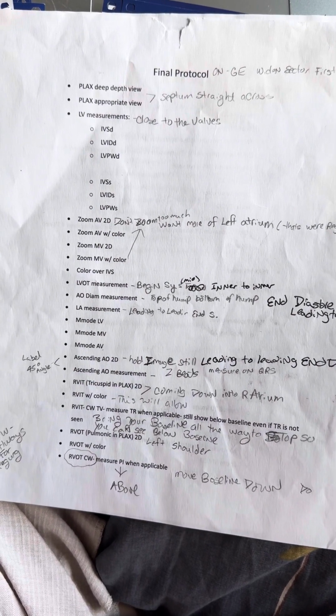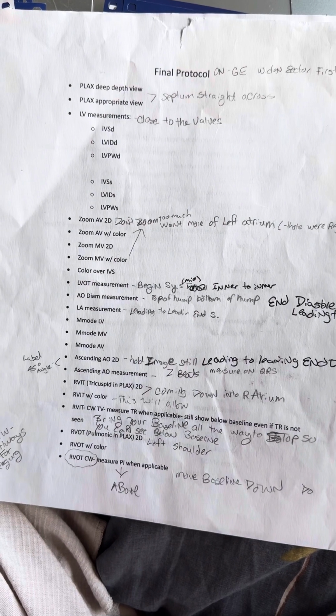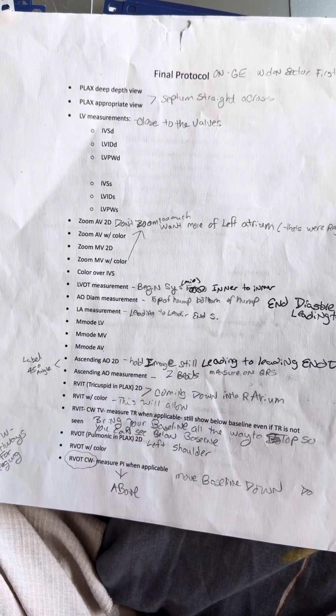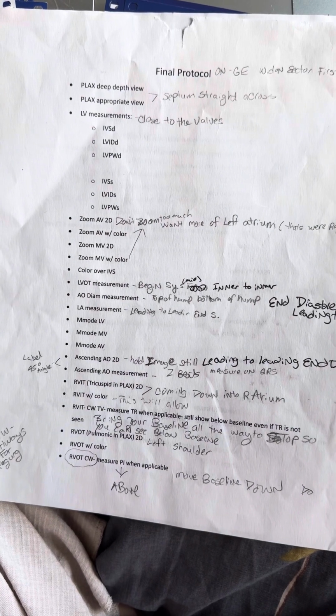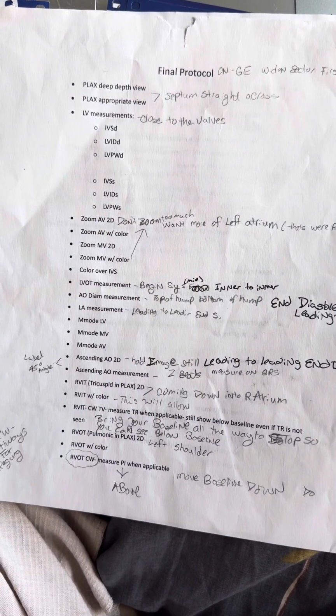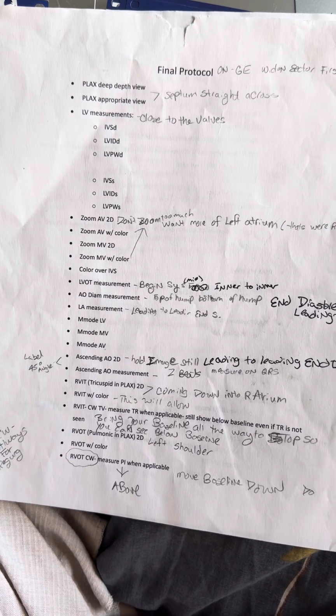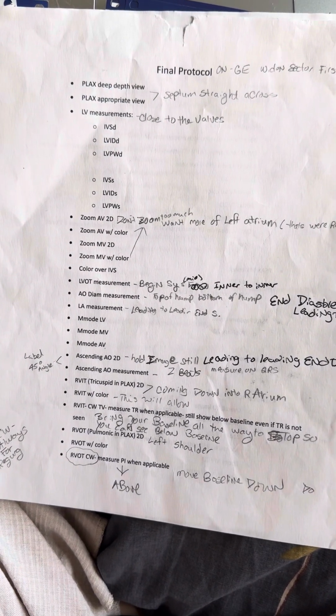Next, zoom your mitral valve, 2D. Zoom mitral valve with color. Do your mitral valve in M mode.